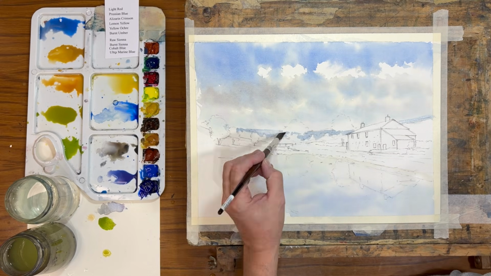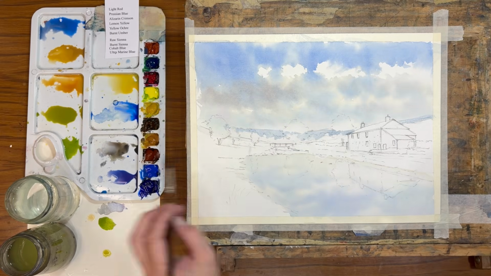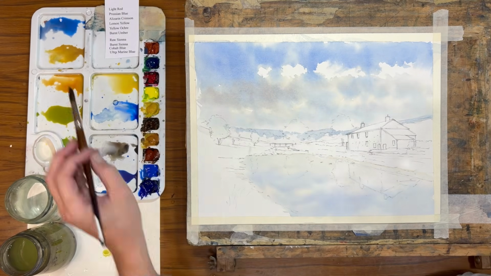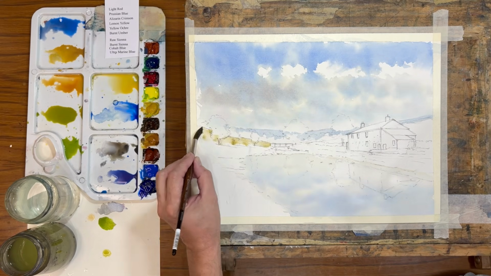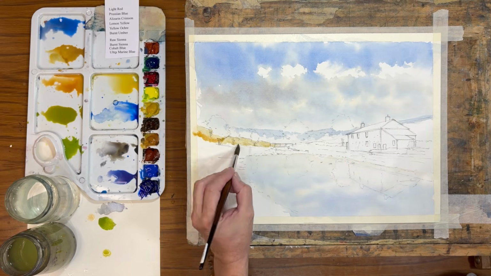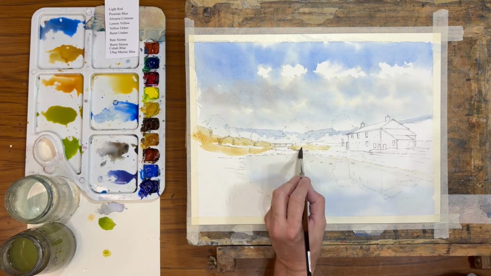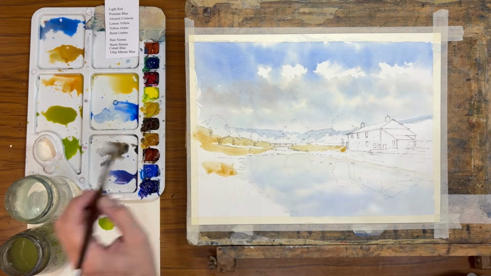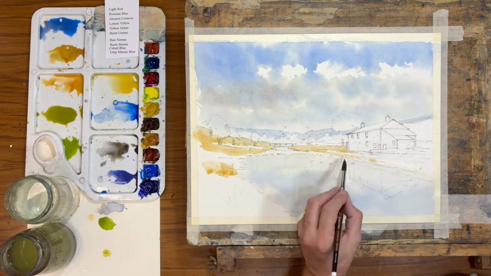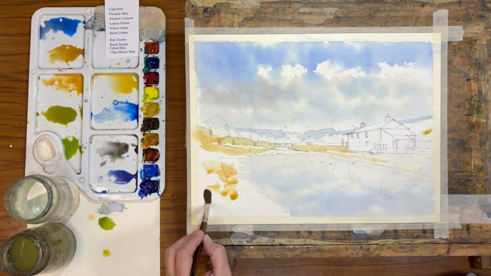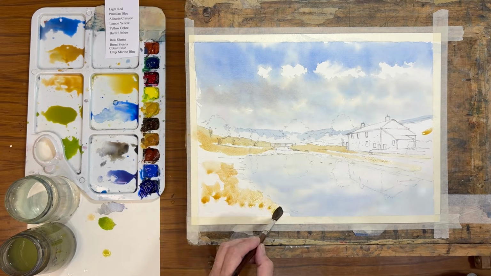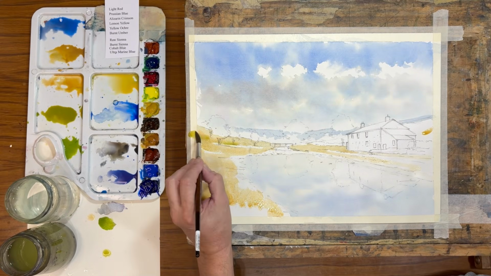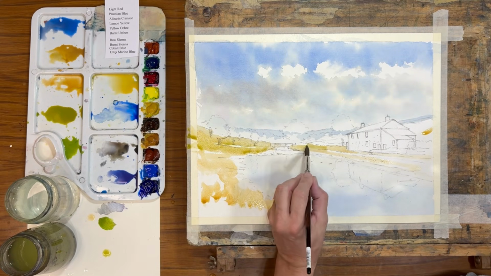I'm going to have a green for the distance and a transitional green for the foreground. The distant green is going to be Prussian blue, lemon yellow and raw sienna, which will just drop into the distance. And as I come into the foreground, which is essentially the sides of the riverbank, I'm going to make a more vibrant green, which will be Prussian blue, lemon yellow and yellow ochre. And let those drop in and diffuse into the existing underwash.